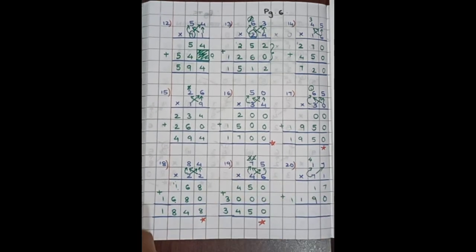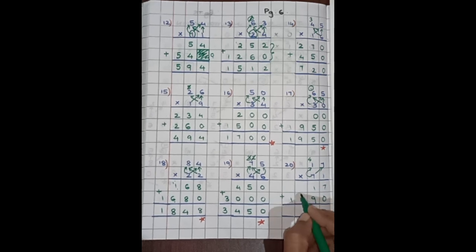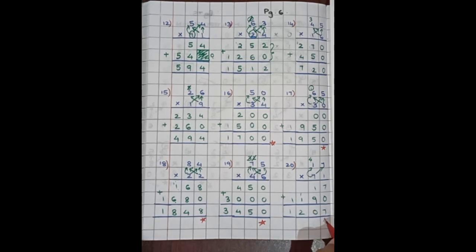Okay, I add these. 0 7, 9 plus 1 10, carry over 1 and 1 2 and 1. So here ends our level 3. See, you all finished level 3 of multiplication.